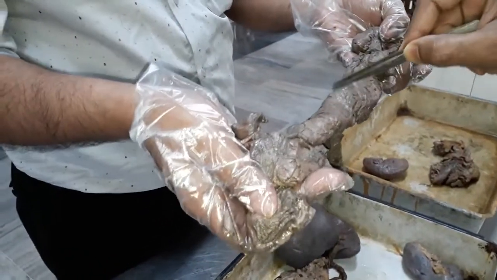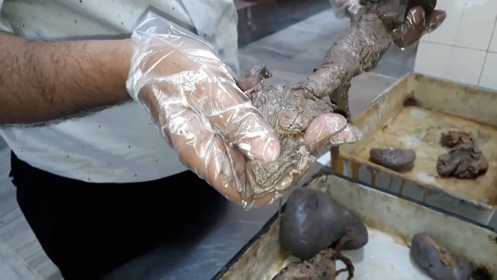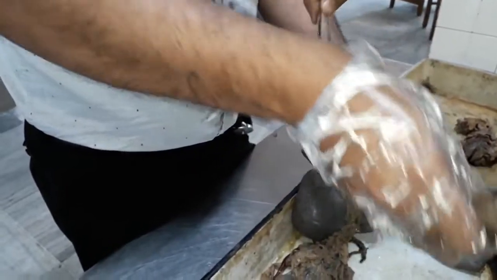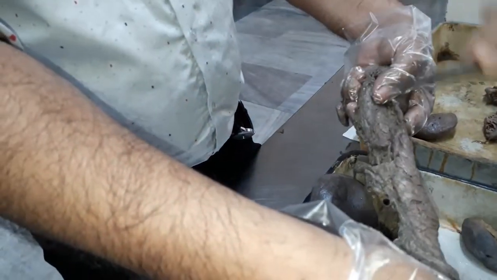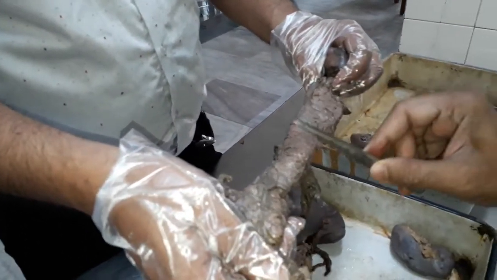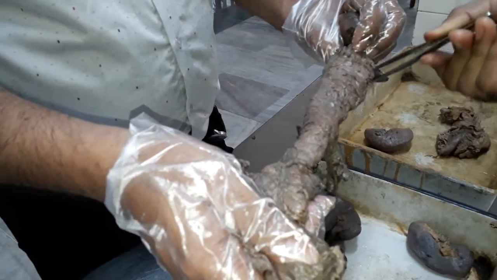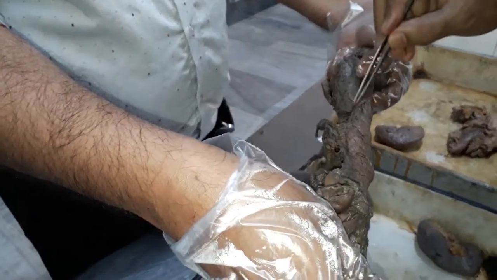So this is the upper border, this is the anterior border, and this is the inferior border. So three borders are there: inferior border, superior border and the anterior border. Three surfaces: this is the antero-superior or anterior surface, this is the antero-inferior or the inferior surface, and this is the posterior surface.